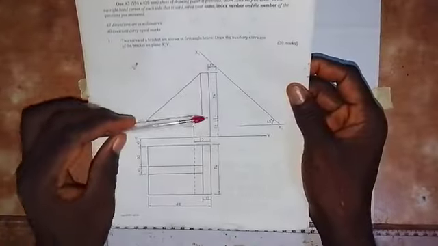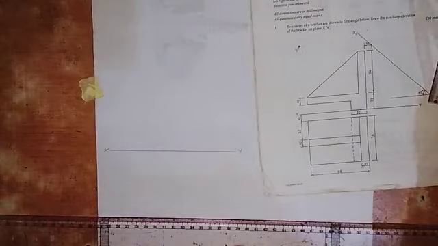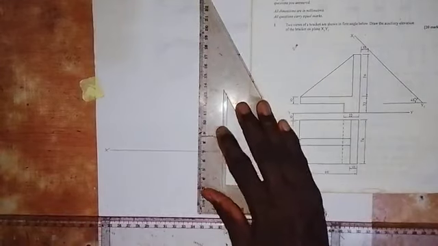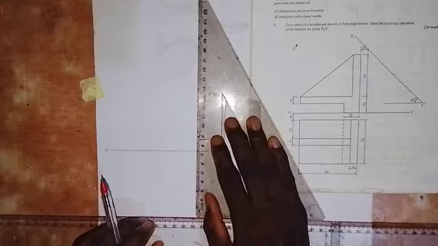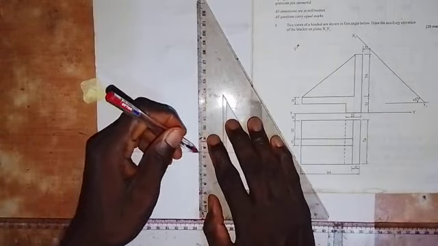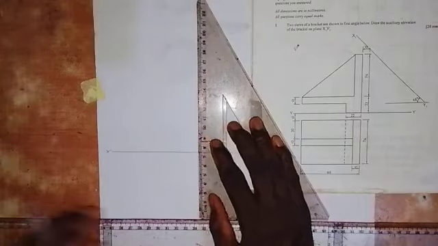Then the next thing, let us start with the construction of the front elevation, that is this shape that we have here. Let us see how we can draw it. I need a set square that is bigger than what I have here because of the length of the object. We draw a vertical line at this point, up like this. We also have to bring it down because of the plan.